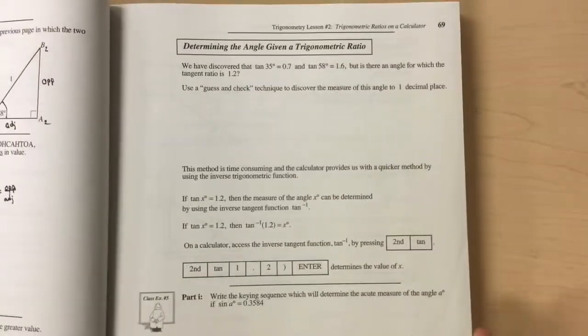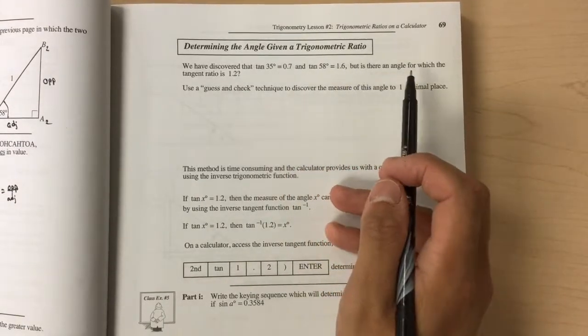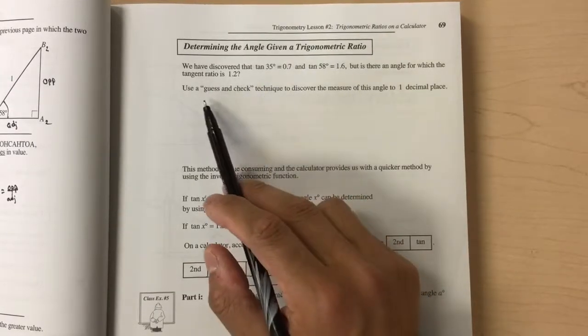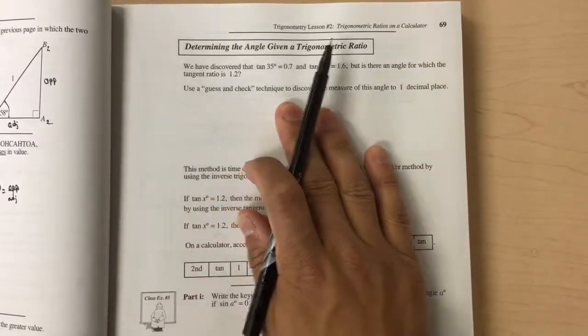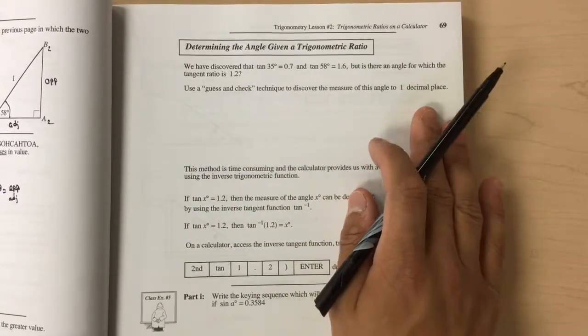We've discovered that tan 35 is equal to 0.7, tan 58 is equal to 1.6, but is there an angle for which the tangent ratio is 1.2? So here we want to use a guess and check technique to discover the measure of this angle to 1 decimal place.